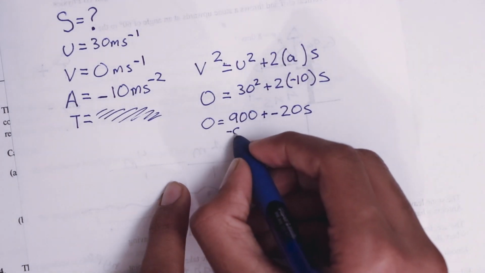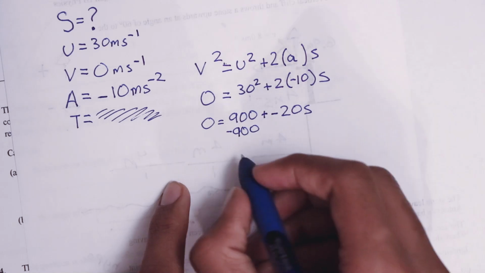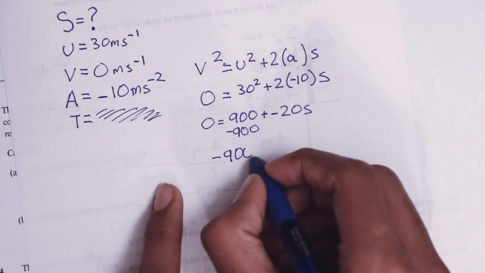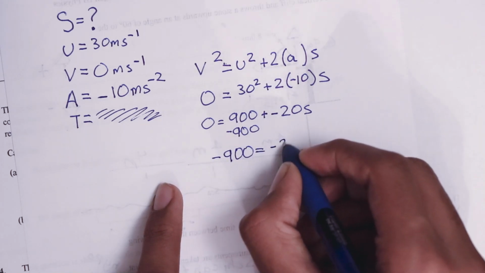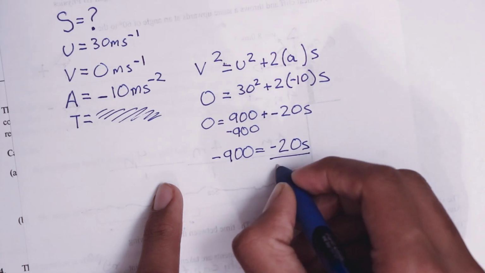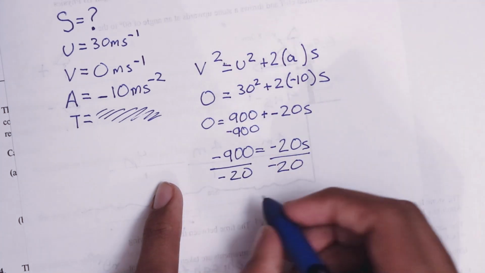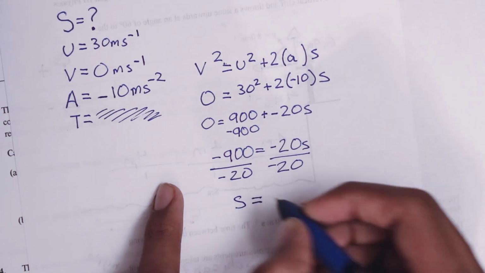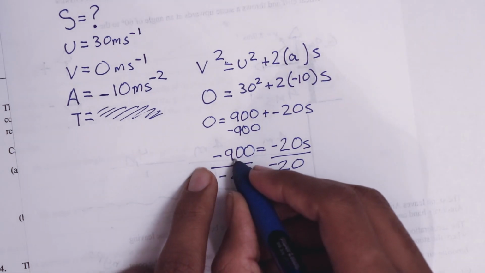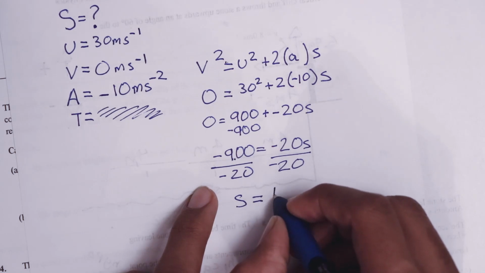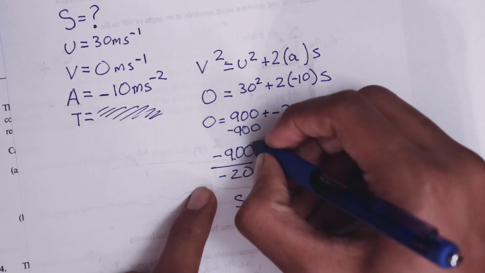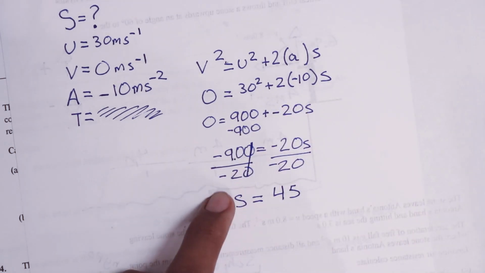So we subtract 900 from this side just to get this alone. So negative 900 equals negative 20s. Now it's just simple. Divide by negative 20, divide by negative 20. s should equal negative 900 divided by 20. I just know that's 45, because you can just cross out these zeros. 90 divided by 2.